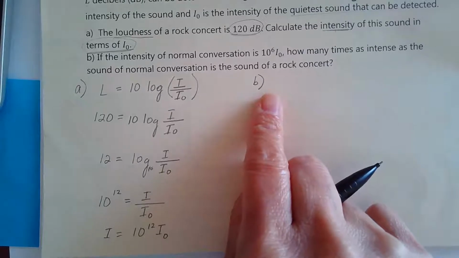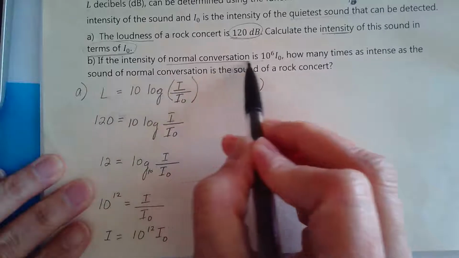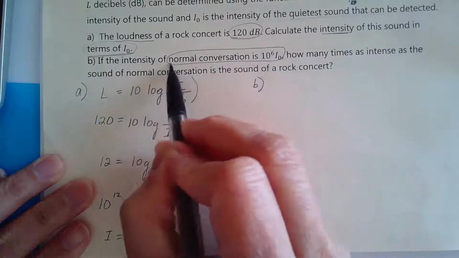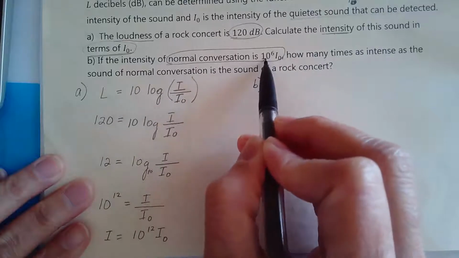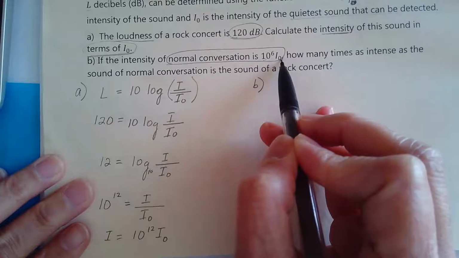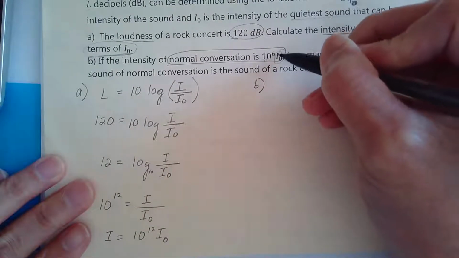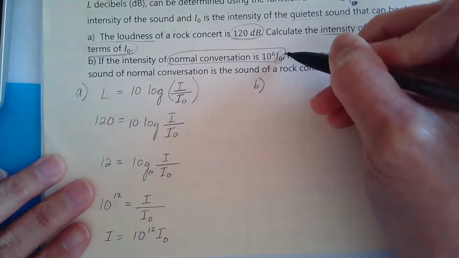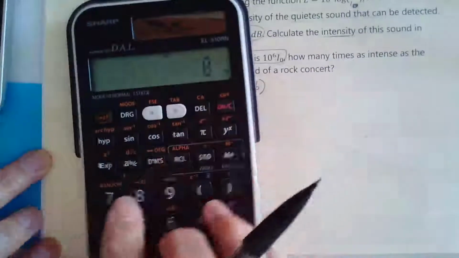Now they're telling us the intensity of a normal conversation is 10 to the 6 times I naught. It means whatever the intensity of the quietest sound is, you multiply that by 10 to the 6. What's 10 to the 6? Like a million.